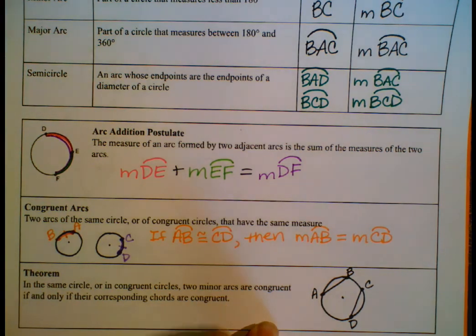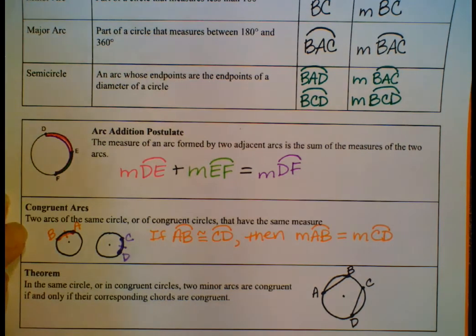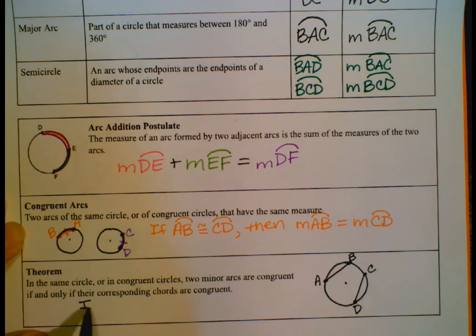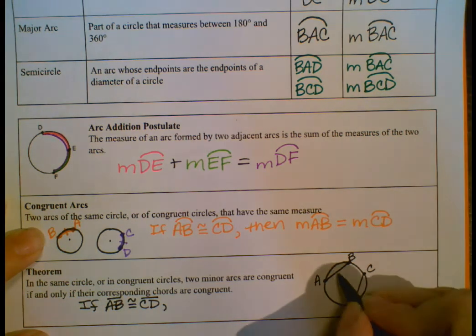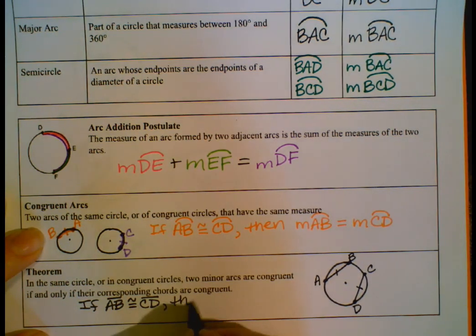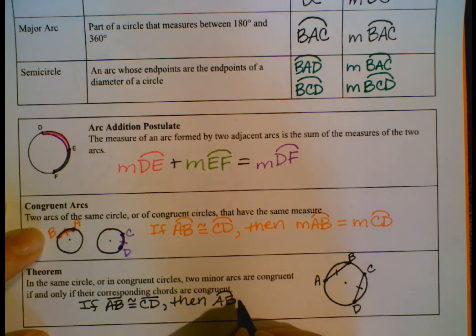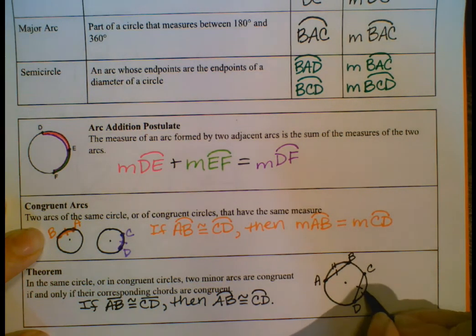So what this theorem is saying is, if those two chords are congruent, if segment AB is congruent to segment CD, if the chords are congruent, then the arcs must also be congruent. Then arc AB must be congruent to arc CD. So this measure will be equal to that measure.